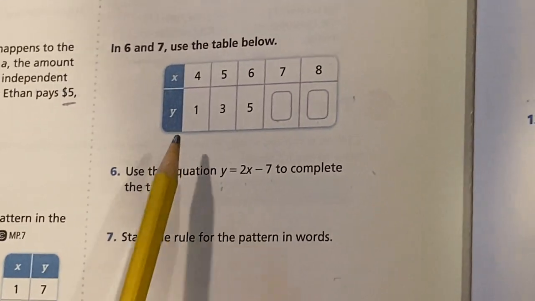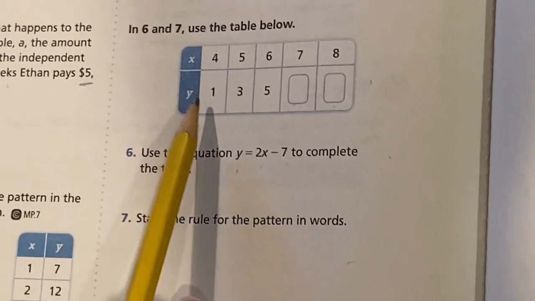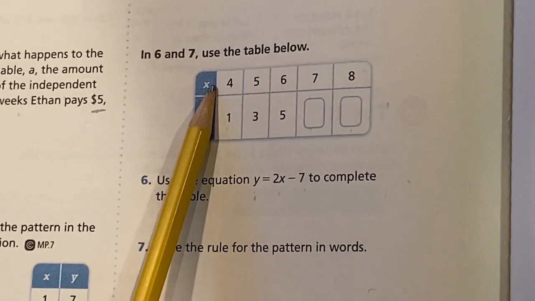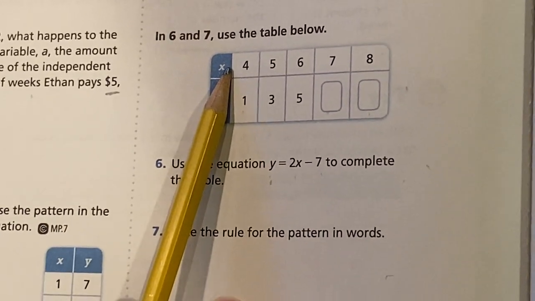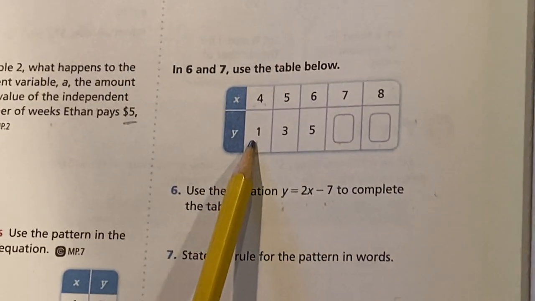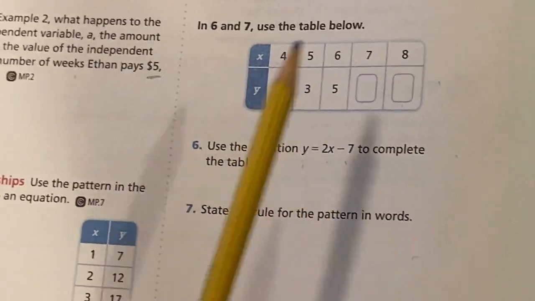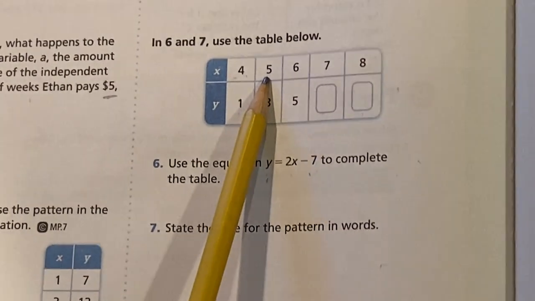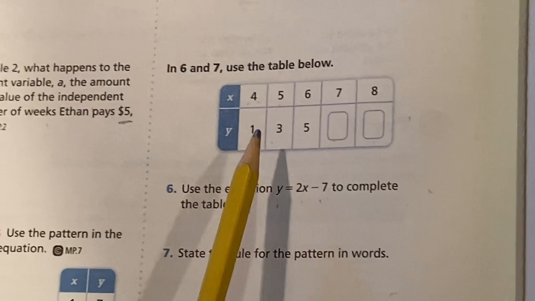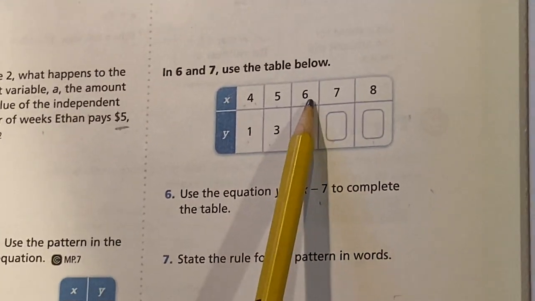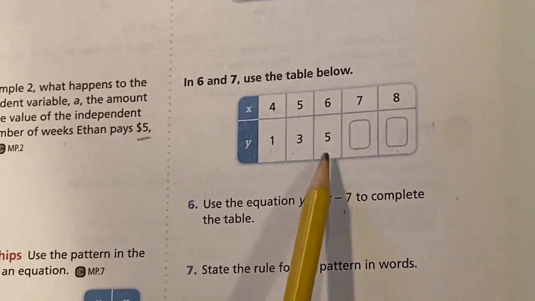Let's see if that works with the numbers that we know about. Y equals 2 times x minus 7. Okay, so 2 times x, that would be 8, minus 7 is 1. Ah, that works. Let's take a look at this. 2 times x is 10, minus 7 is 3. Okay, it's working. 2 times 6 is 12, minus 7 is 5.